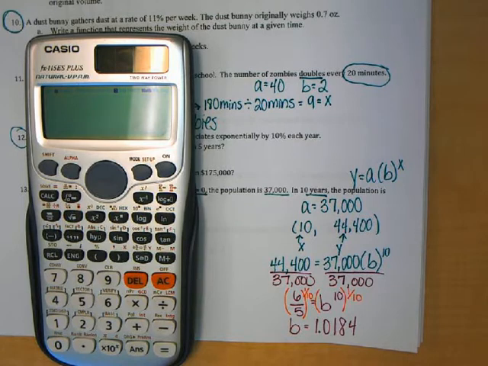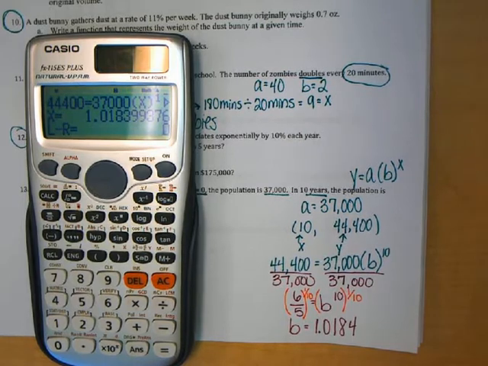And give it a minute to think. The more complex an equation is, the longer this calculator takes to figure it out. You just have to make sure that you're patient. So if you notice, I get the same thing, 1.0184. So that's just a second way that you can do it. If you get on your calculator and are totally stuck on your test and you don't know what to do, then that is one other way that you can go through and solve.